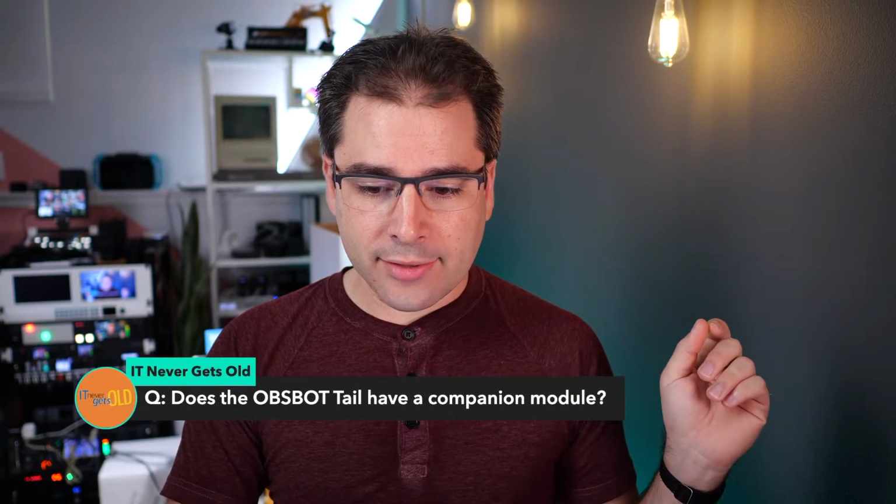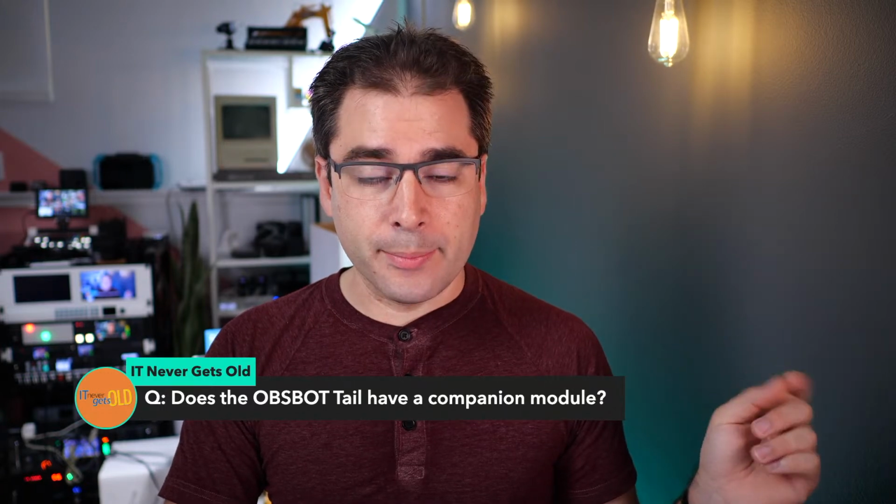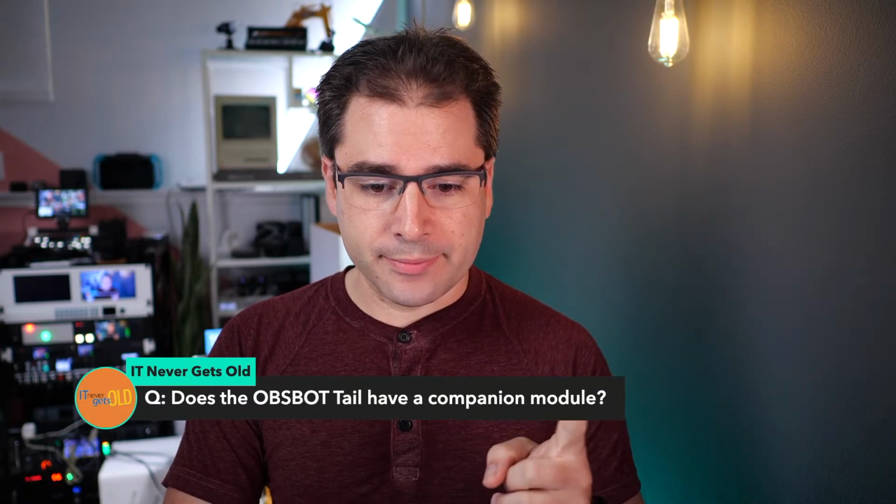Does the OBSBOT Tail have a companion module? I haven't looked yet, but I will definitely find out.